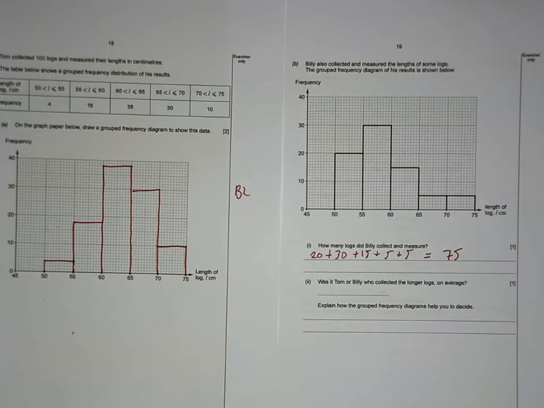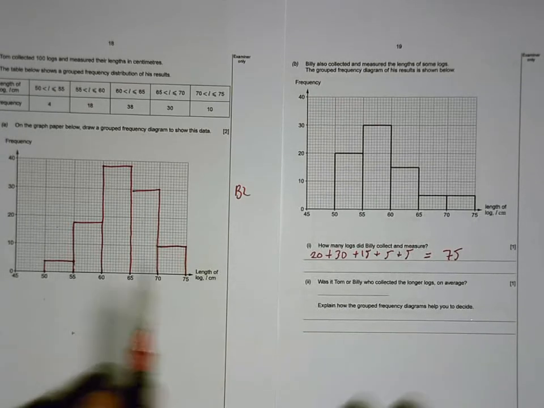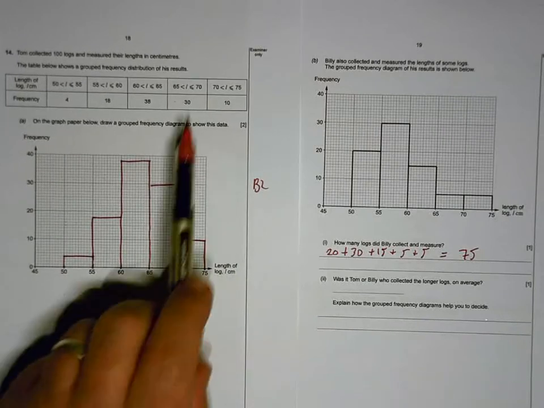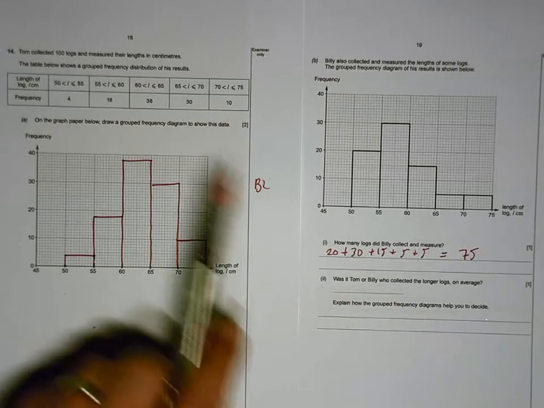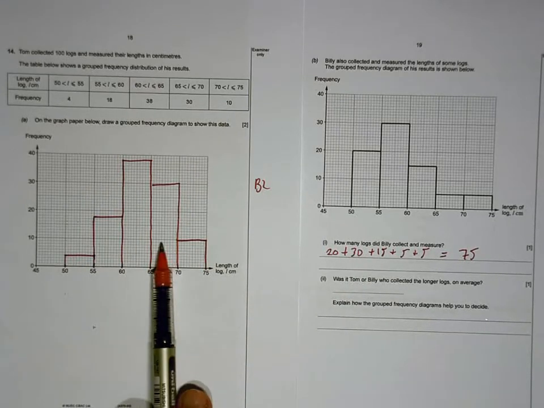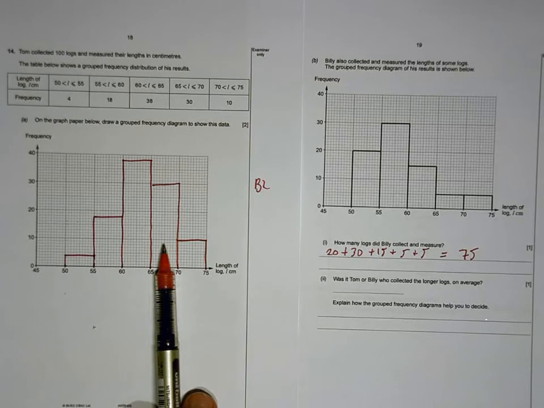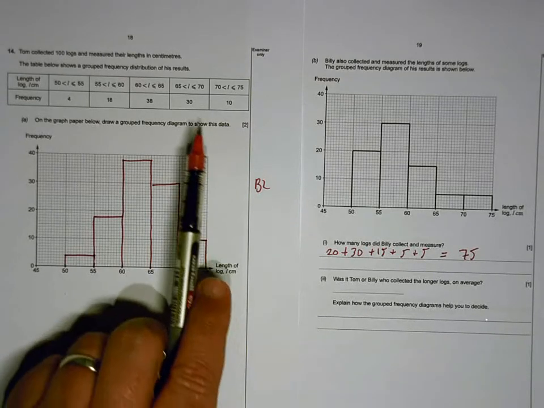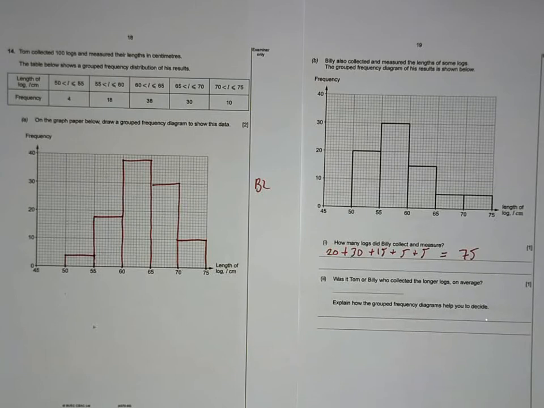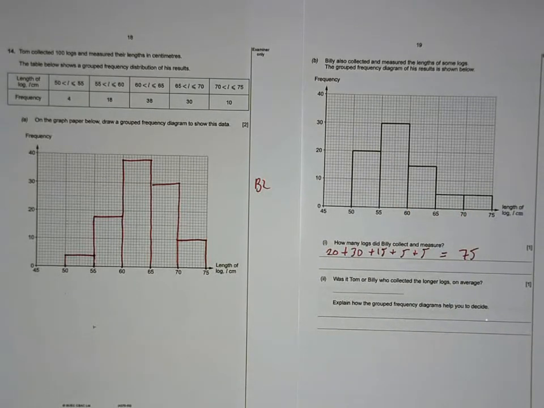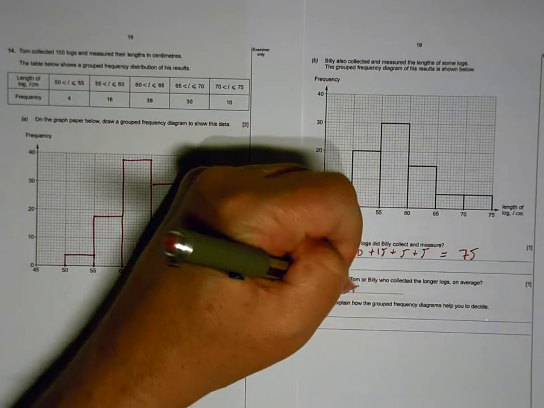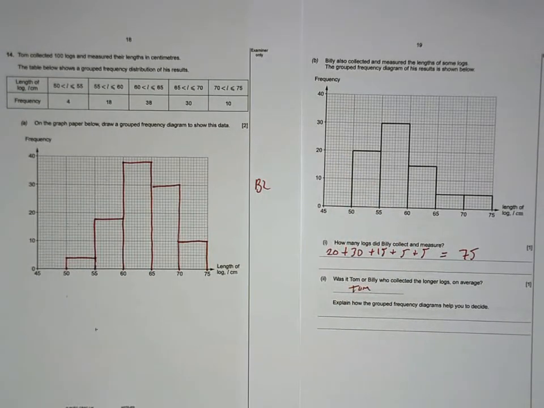Was it Tom or Billy who collected the longer logs on average? If you look at the two graphs, the longer logs are the ones that measure 65 to 70, 70 to 75. Tom collected more of those. He collected 40 that were bigger than 65, whereas Billy only collected 10 which were bigger than 65. So it's Tom who collected more.